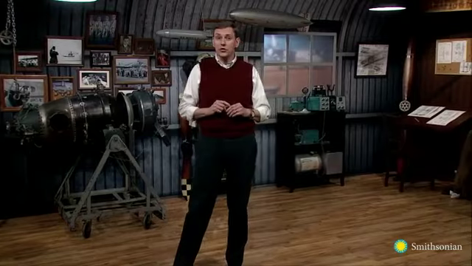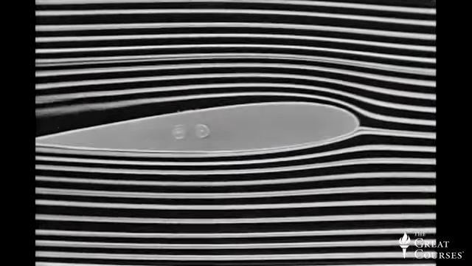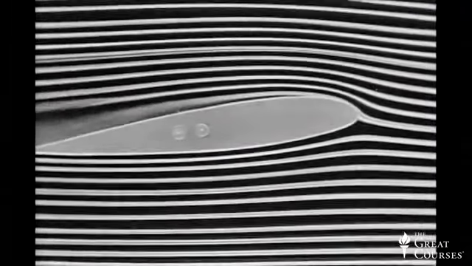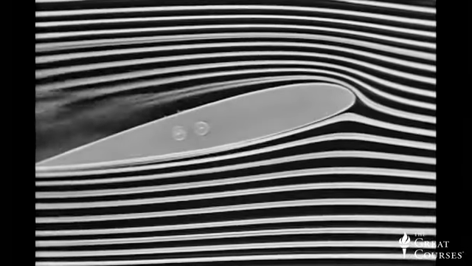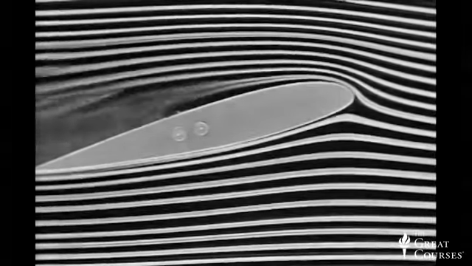There are two approaches that we can take in describing how this streamline curvature results in lower pressure on the airfoil upper surface. First, let's look at the spacing between the streamlines. Very close to the leading edge, you see that these streamlines are bunched together. That is, the spacing between the streamlines is reduced.